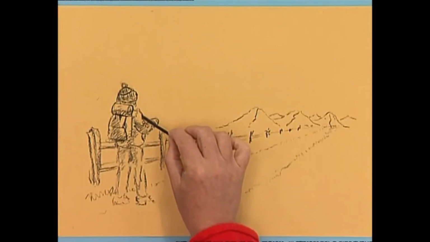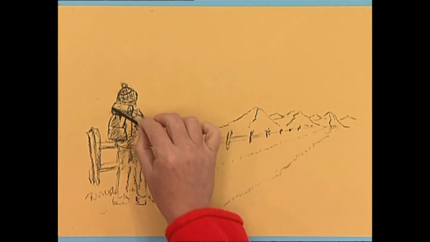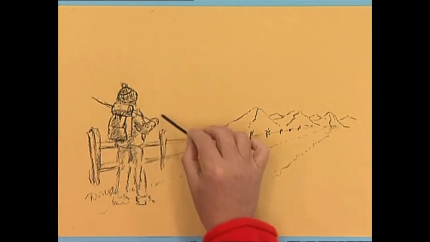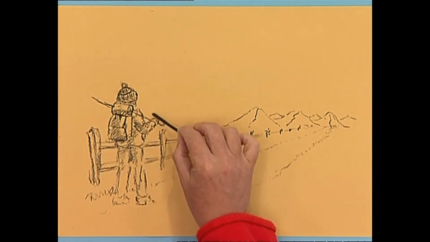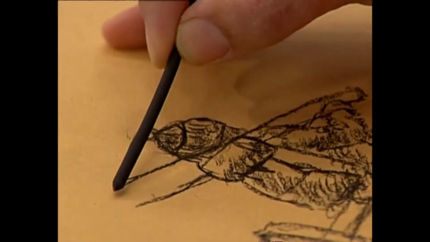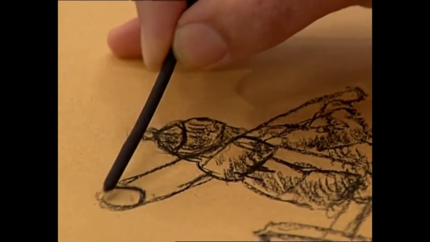Watch this guy here. He's carrying his fishing rods in this bag. And look at this. They get narrower as they get further away. And this end is nice and wide.